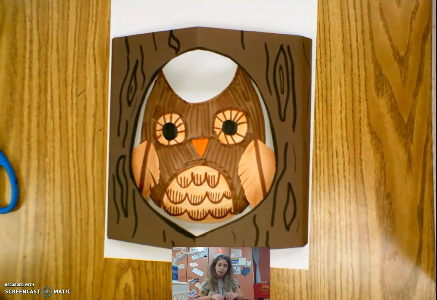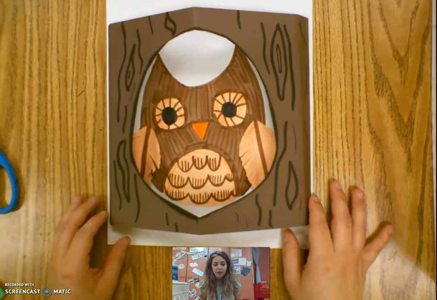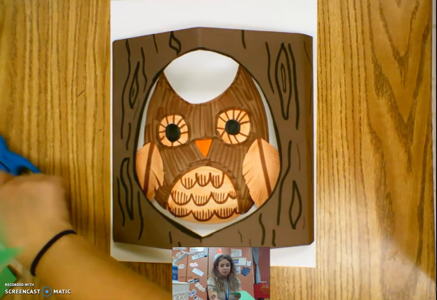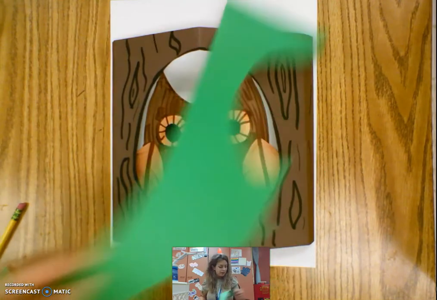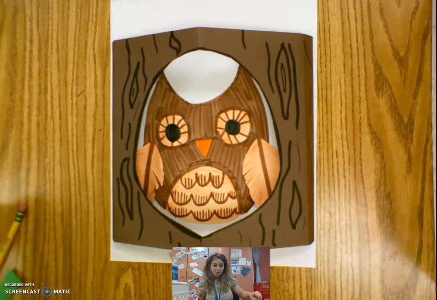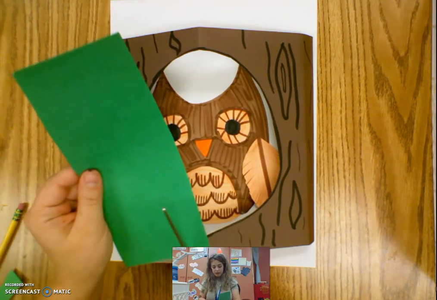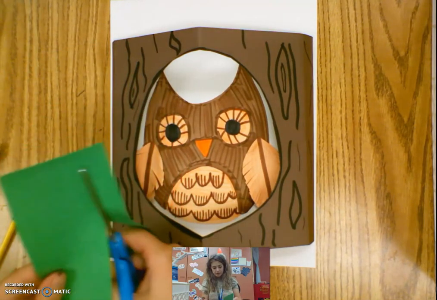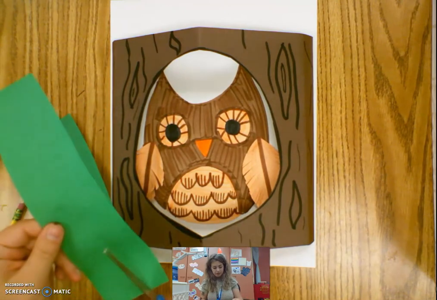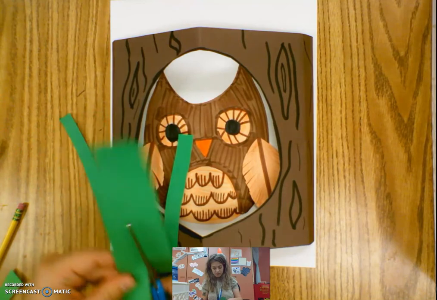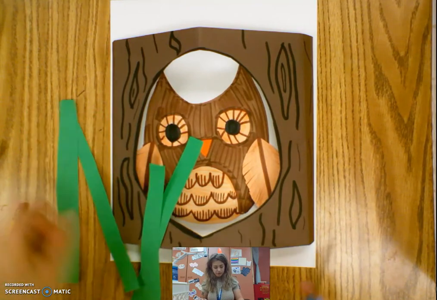If you remember from earlier, we had some green paper. If you want to add this detail on, you can. You definitely don't have to, but it looks pretty good. I take my green paper, and let's use this one instead because it'll be easier to cut strips out of. And I cut strips out of it like this. There's 1, 2, 3, 4. So here's a few.